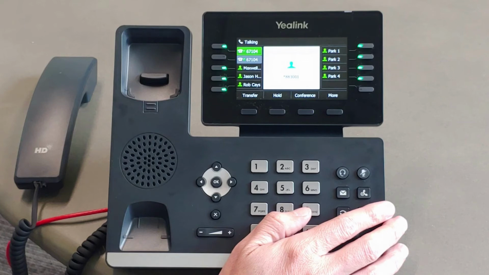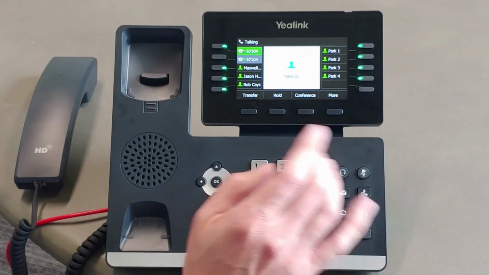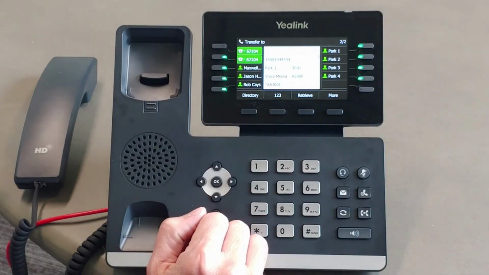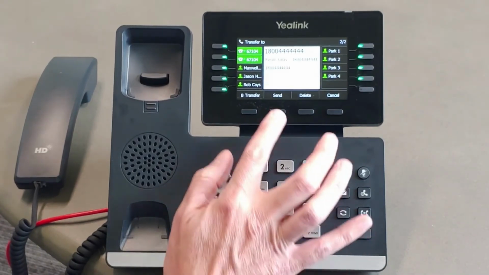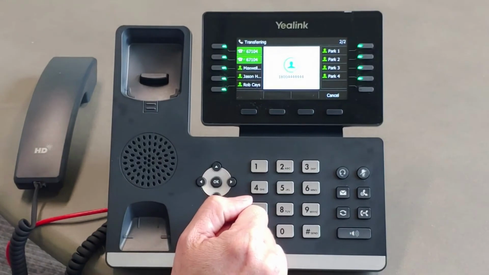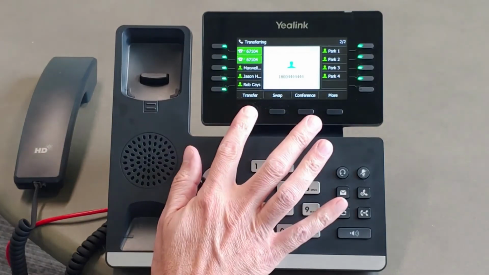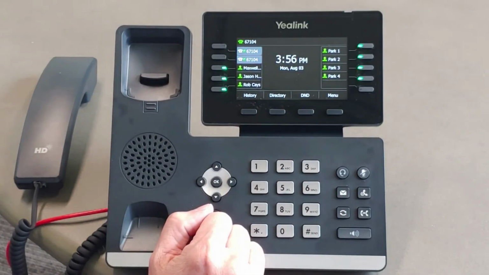While on an active call, tap the new transfer soft key at the bottom of the screen or the physical transfer button next to the dial pad. Then dial the extension or number you want to transfer the call to. You could also hit directory at this time and pull up your phone lists. Then hit send. You'll be connected with the person to receive the transferred call, and when you're ready, hit transfer again to connect the two callers and hang up on your end. You've completed an attended transfer.